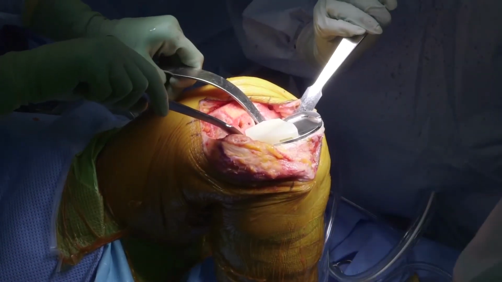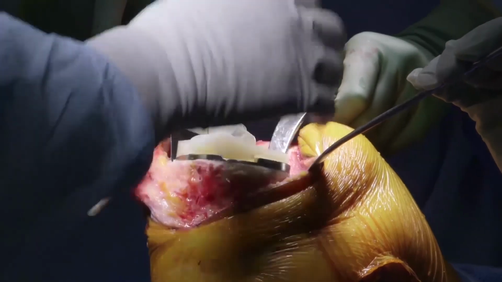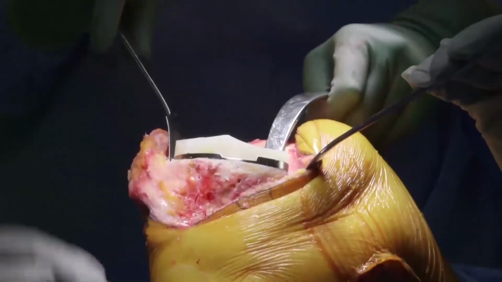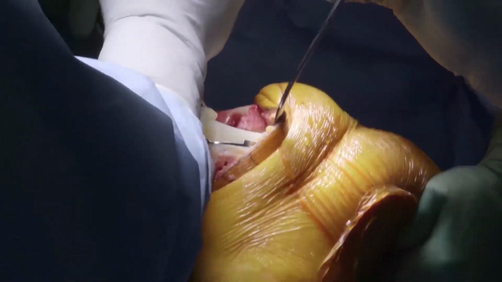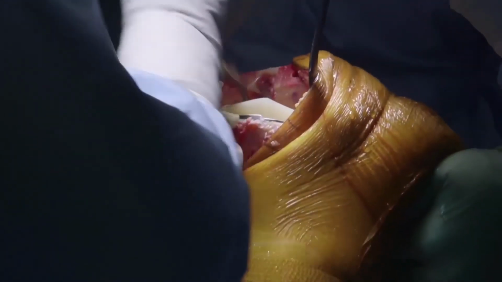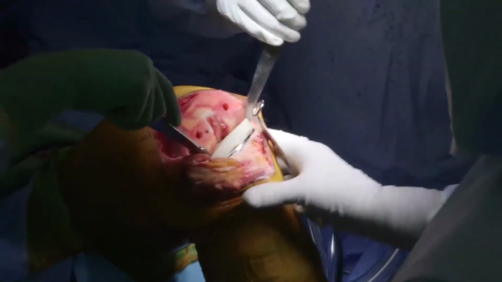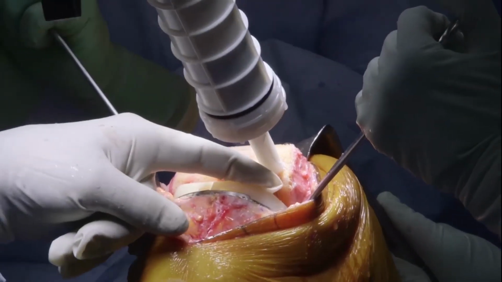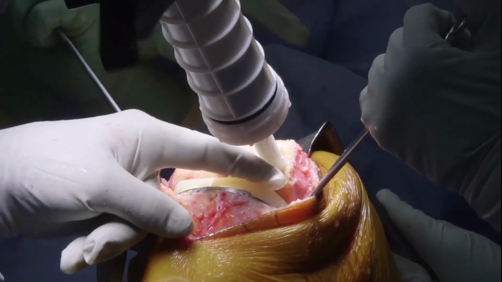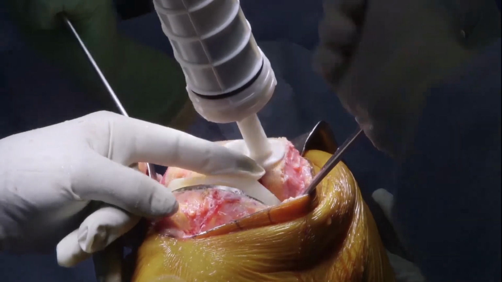You feel the snap. Again, slide it in, done. And then you use your PCL retractor and a little assistance to lift it up like that, and it'll slide right in. And now we're right in alignment. So I like to have about 2 to 3 millimeters of cement penetration.